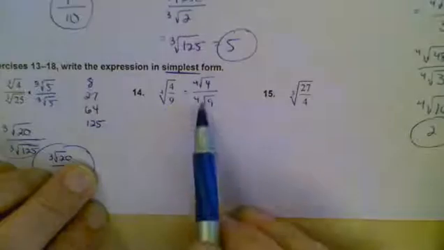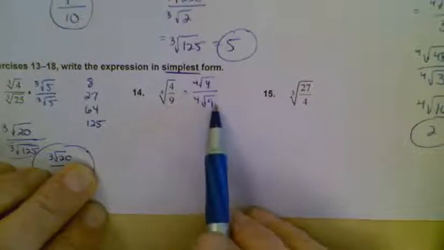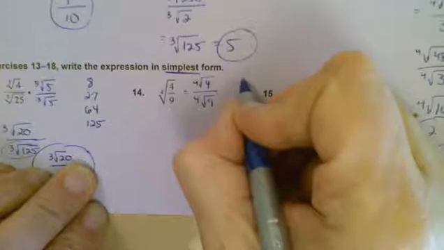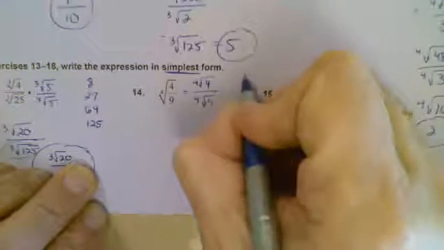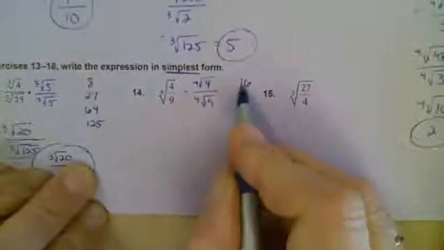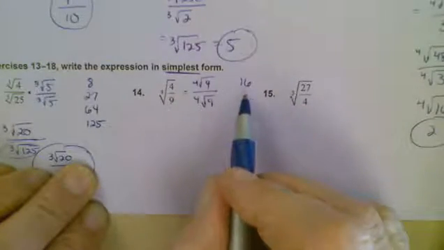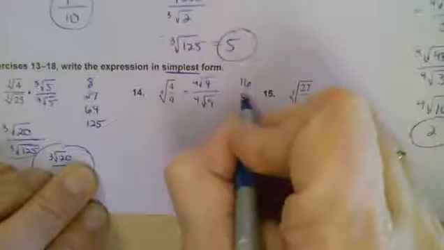So again, 9 doesn't come out nicely, but I have to think of perfect fourth powers. So let's write our fourth powers. 2 to the 4th power: 2 times 2 times 2 times 2 is 16. Well, I can't multiply 9 by anything to get 16. 3 to the 4th power: 3 times 3 times 3 times 3 is 81.